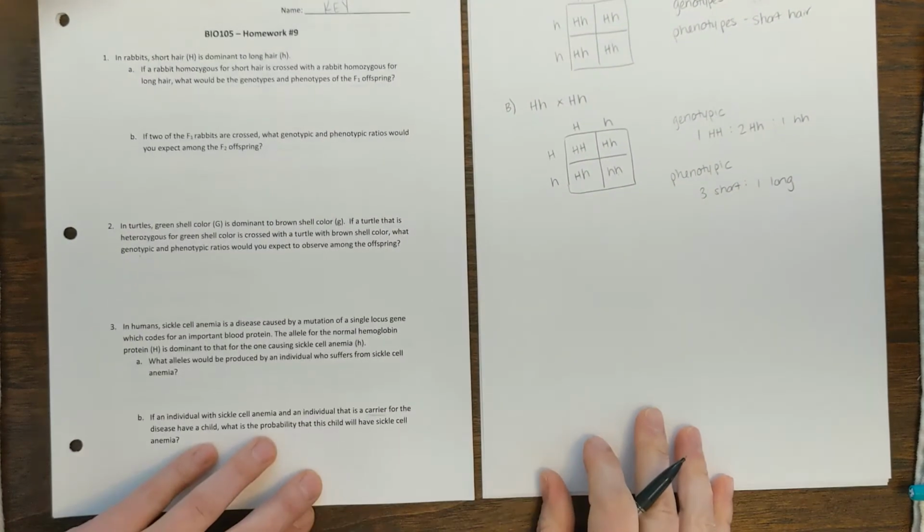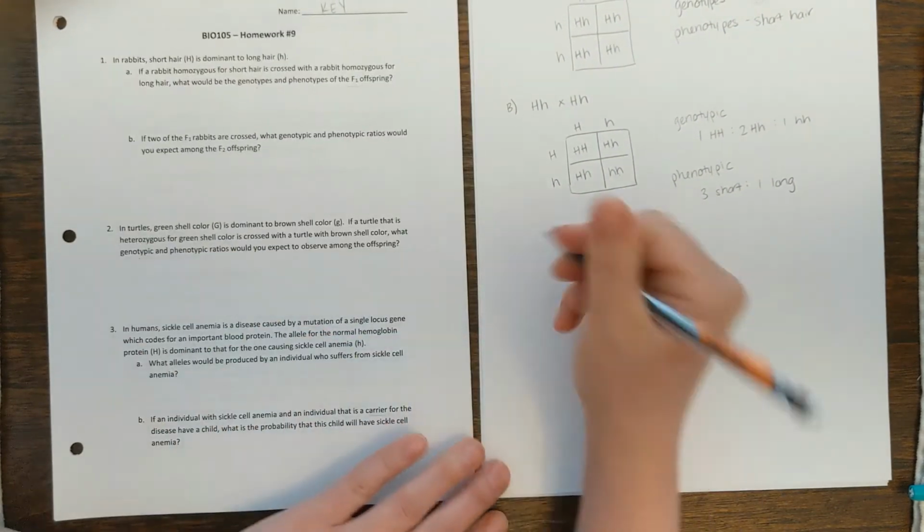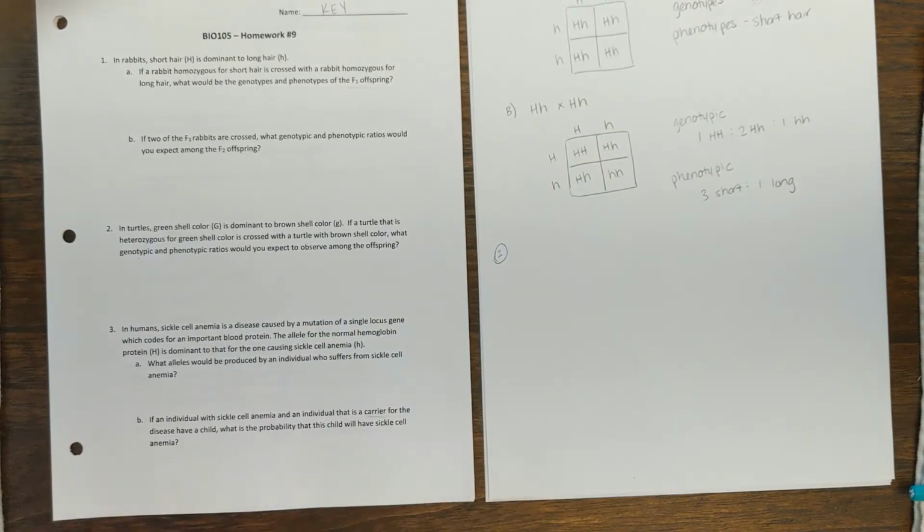All right, so question number 2 here. In turtles, green shell color, G, is dominant to brown shell color, lowercase g.